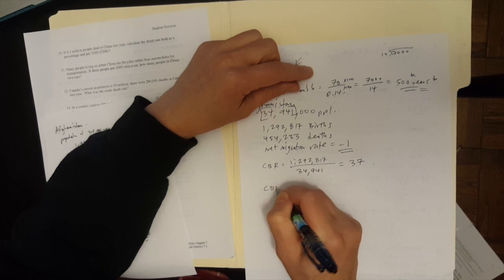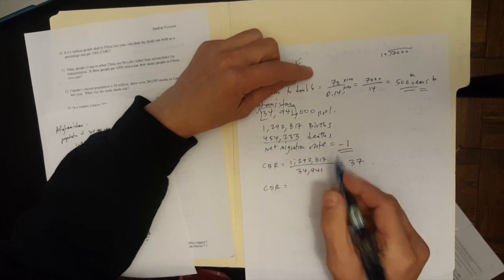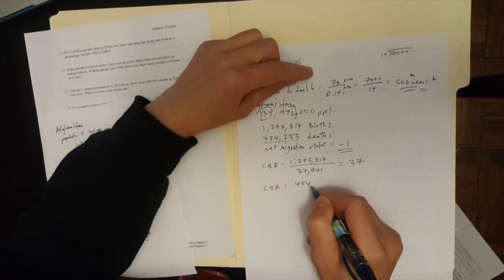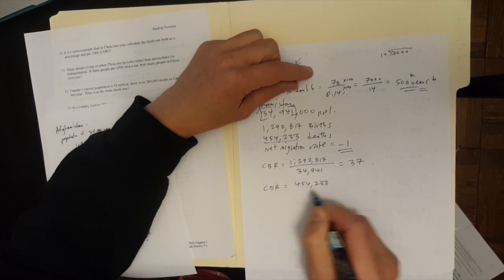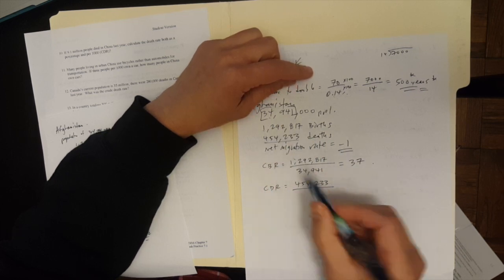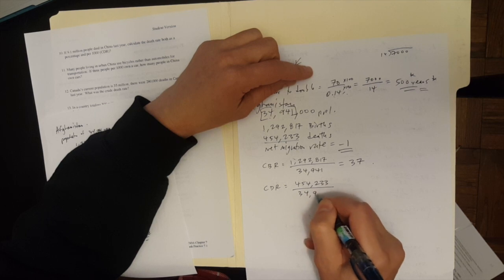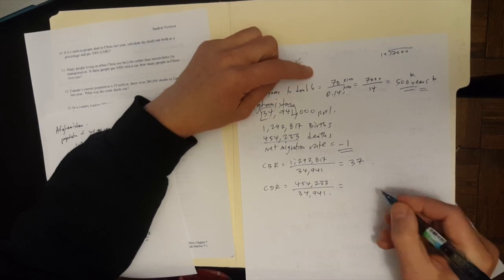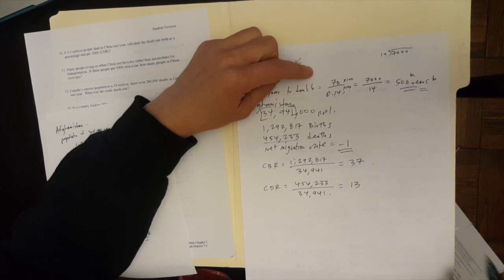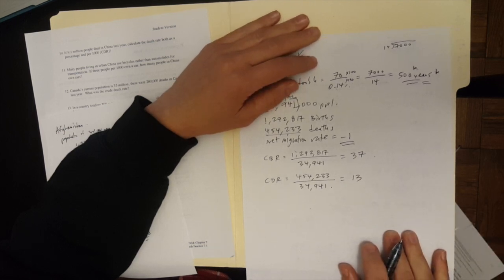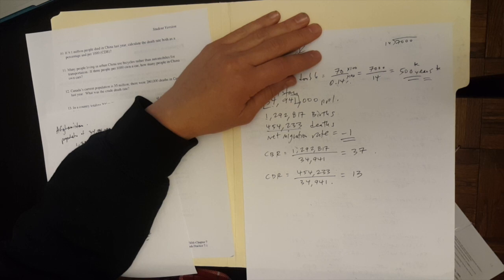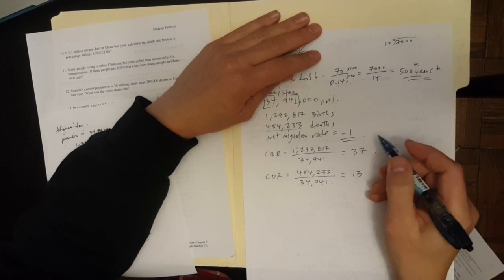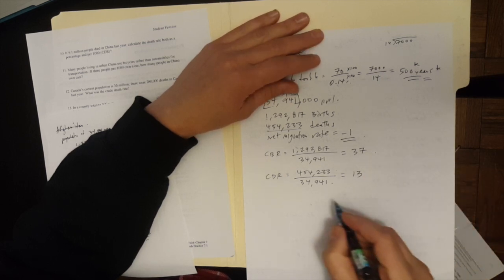Okay, so CDR, you take the total number of deaths over the number of thousands in the population, do that division, and found it's 13. Okay, so actually we have everything we need now to figure out the population growth rate.